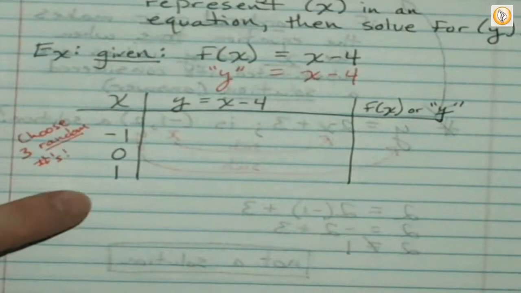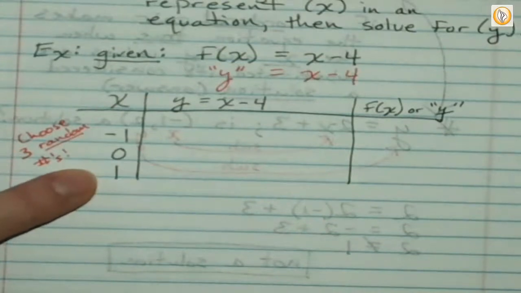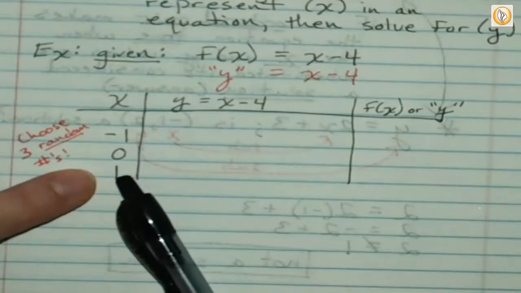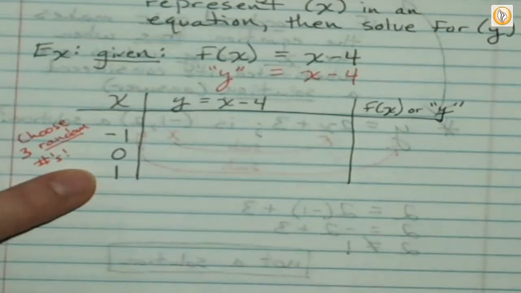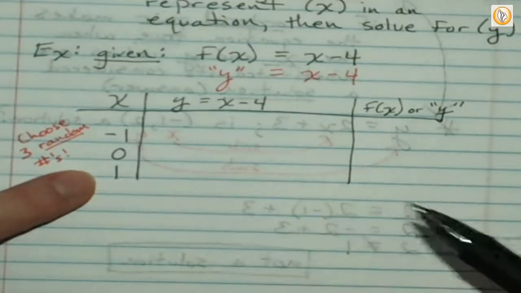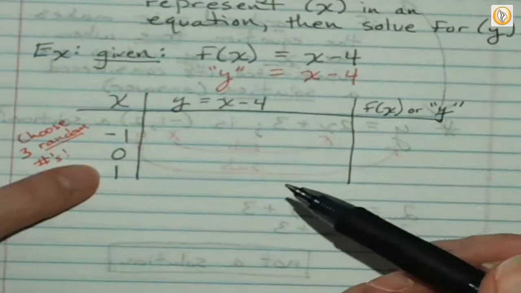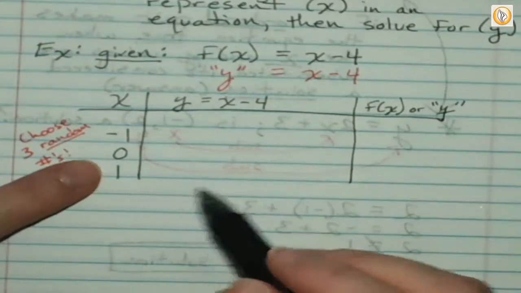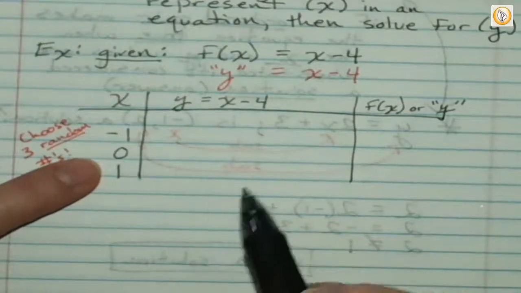Those are off the top of my head. You could have chosen -2, 0, and +2. You can choose any 3 random, but I suggest 1 negative, 1 positive. But they should be like the same number. I mean, it's up to you. It just makes it easier. And I always choose 0 because sometimes it makes it easier.